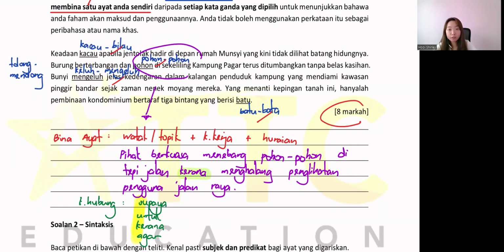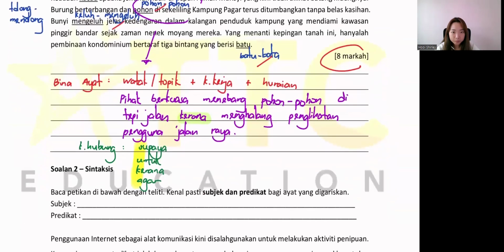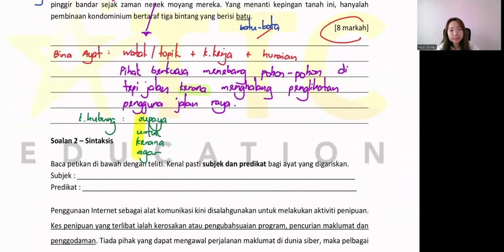Okay. So if got no questions, we'll look at syntaxes. Then syntaxes here, what I ask you is about the subject and the predicate here. Okay, subject and predicate is a very, very basic thing. Because if you don't know subject and predicate, then it's a lot of questions you cannot do. Like the bersusunan songsang, bersusunan biasa, and then what else is the pola ayat. This all you cannot do.